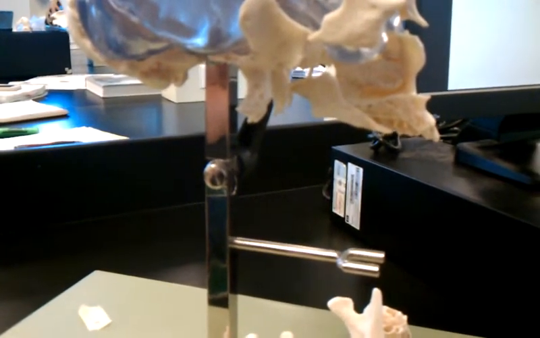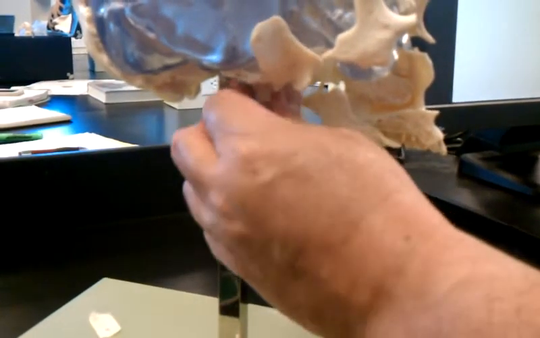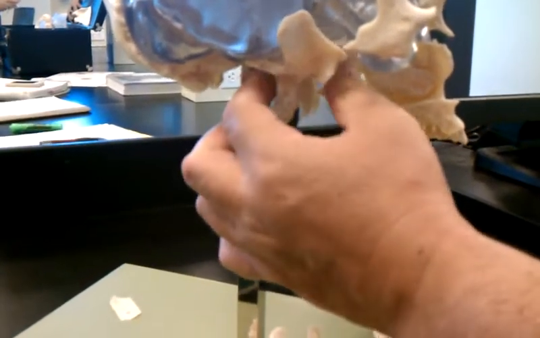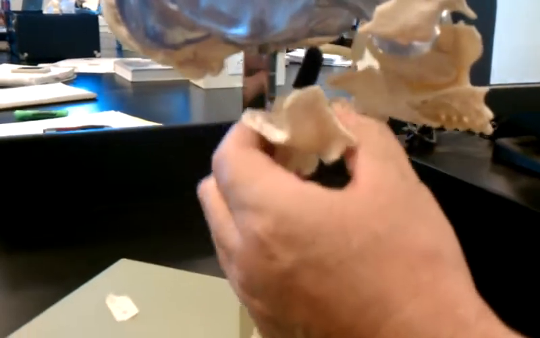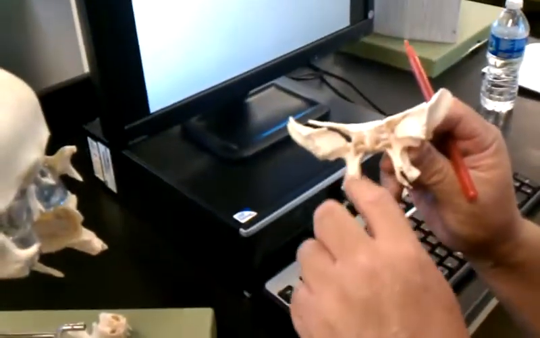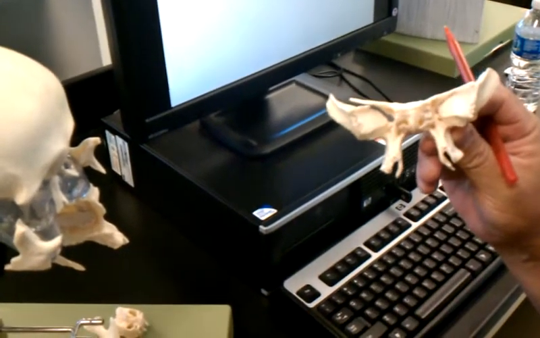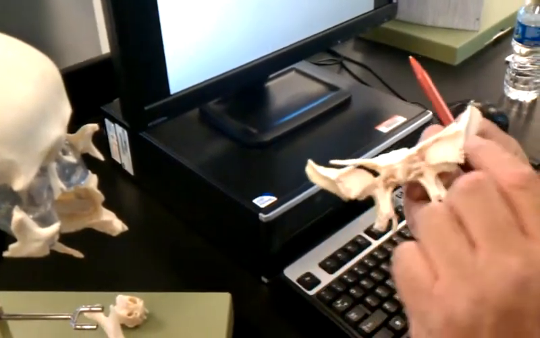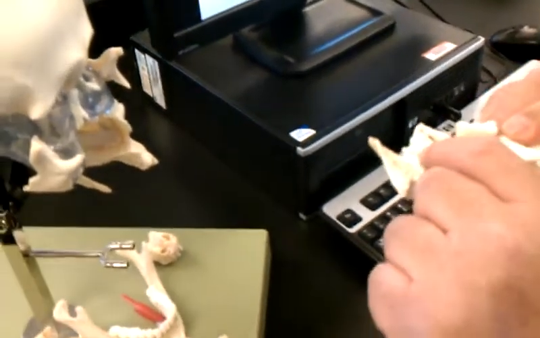And then this one back here, I'm going to pull down, is the sphenoid. It has the shape of a bat. Pterygoid process. Greater wings, lesser wings.